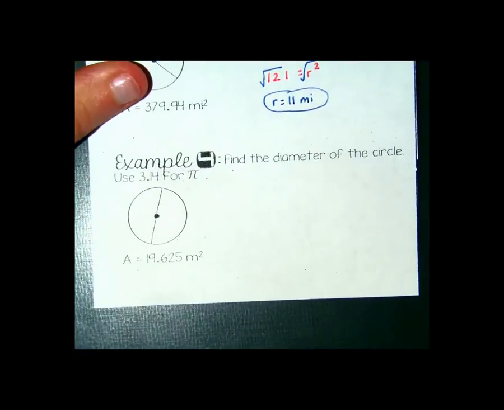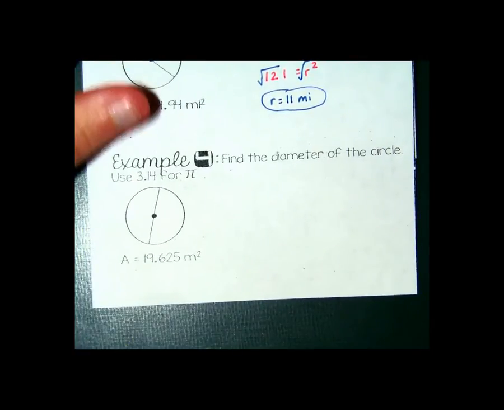All right, find the diameter of the circle. What'd you do on this one?